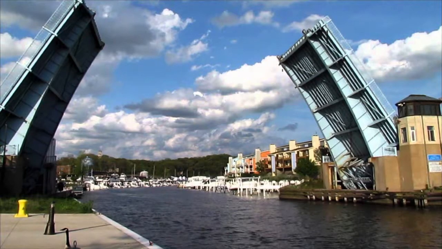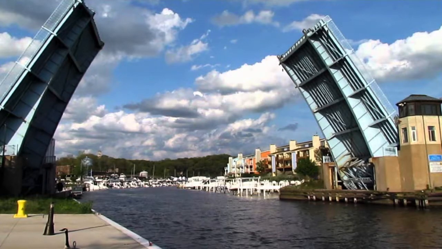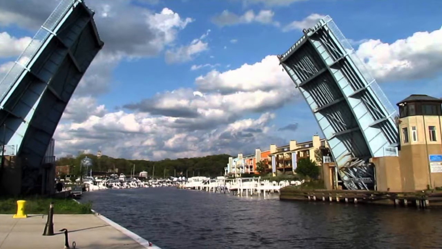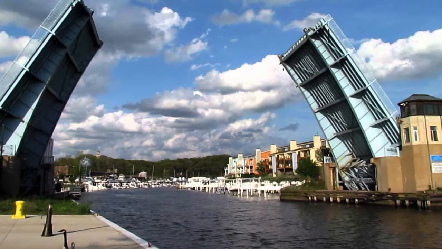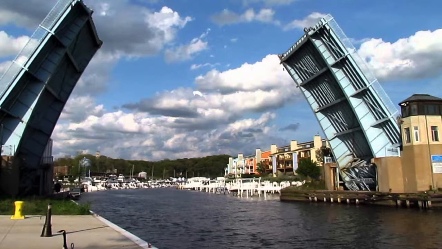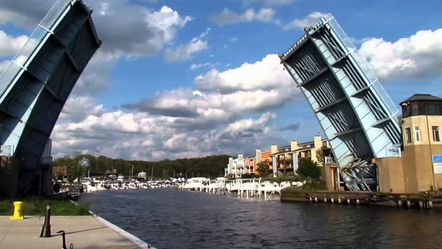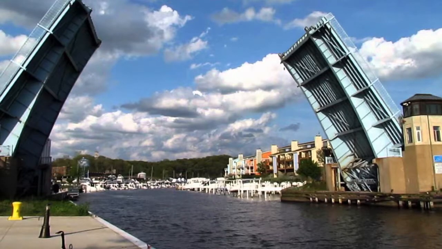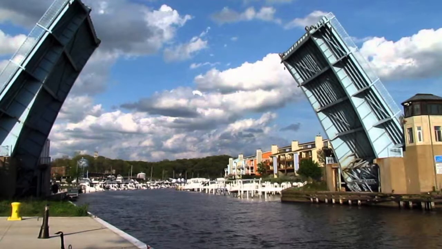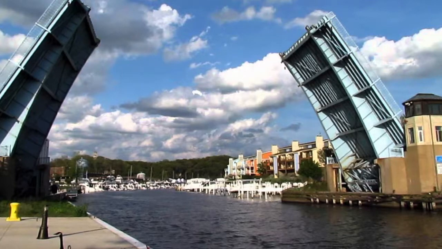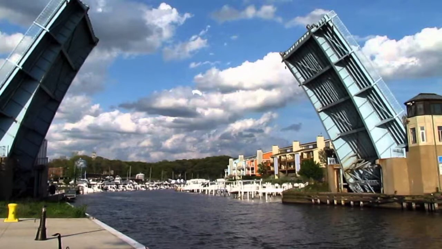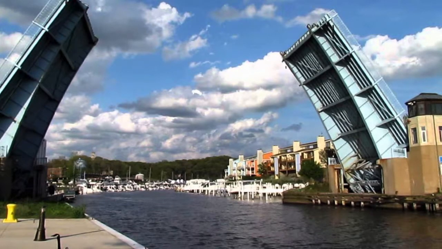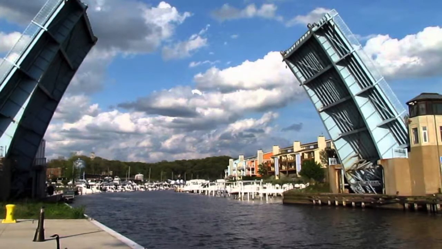This is a drawbridge over a canal in a very populated area, as you can see, probably a marina in the background there. The goal of a drawbridge is for large ships to be able to pass through when it's open, and for traffic to be able to go from one side of the waterway to the other when it's closed. Even when it's closed, we want a little bit of space underneath, so obviously we don't want the drawbridge right on the surface of the water.